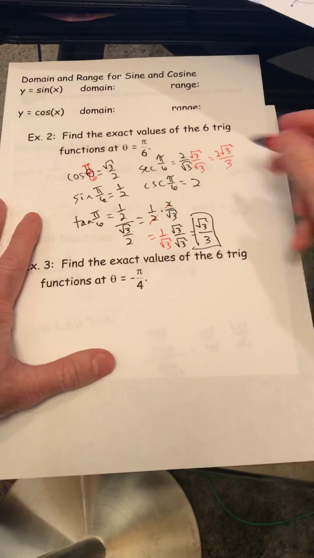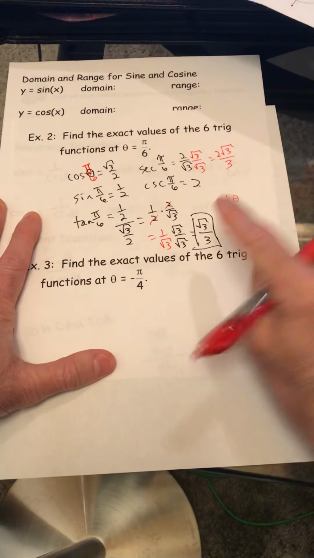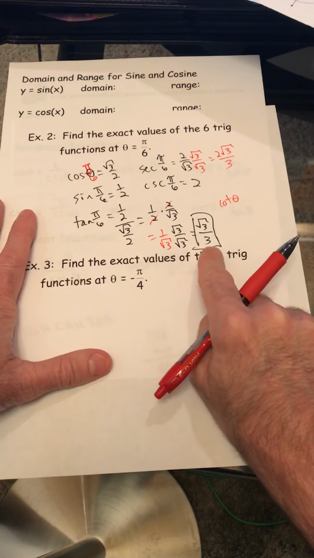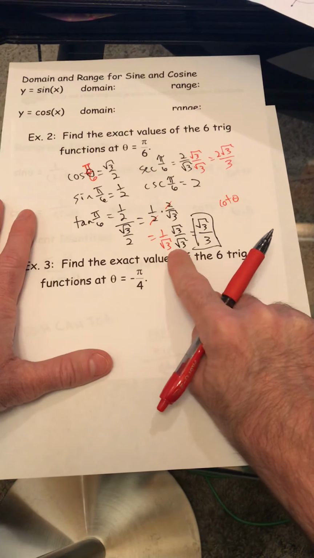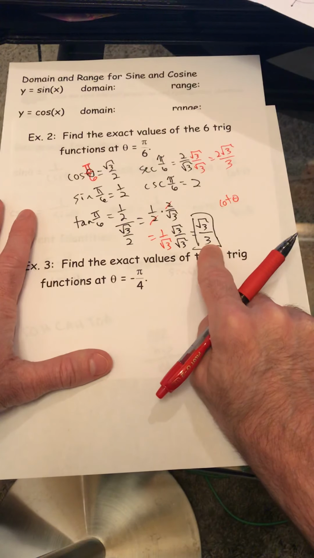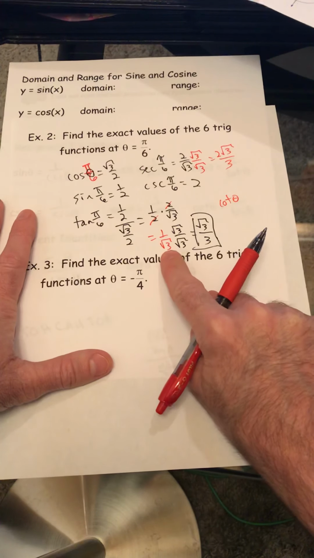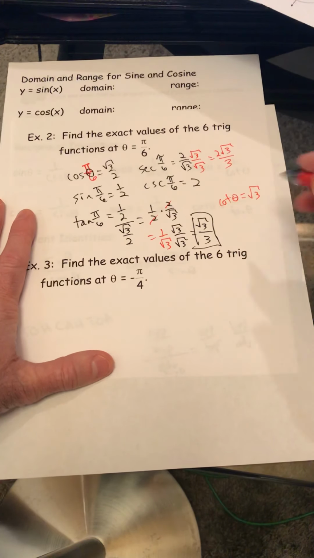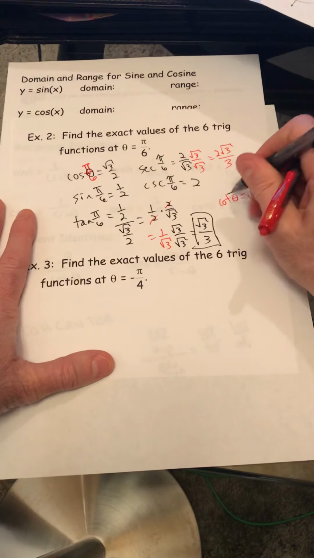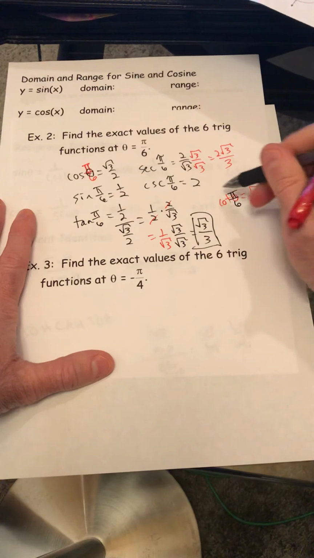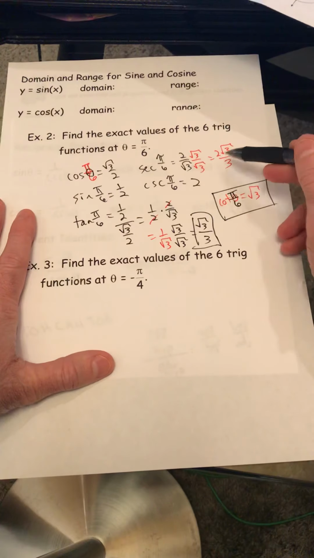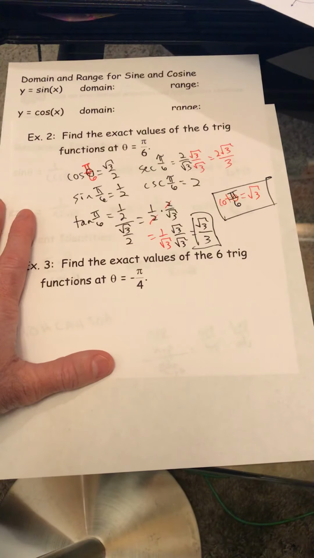Now, again, here is where I like writing all of my steps all the way through, and the reason is I don't want to, even if you realize, yeah, that's going to automatically be radical 3 over 3, flip the 1 over radical 3 for your reciprocal. And again, I guess I could make that pi over 6. So there are your 6 exact values at pi over 6.